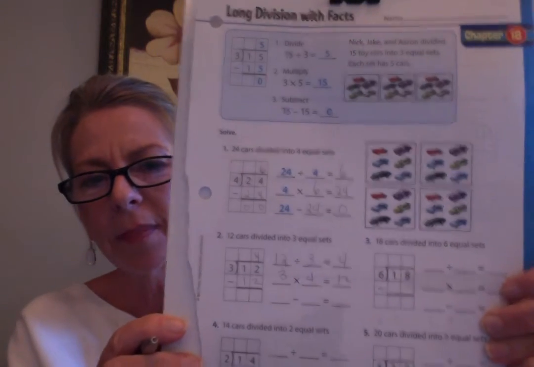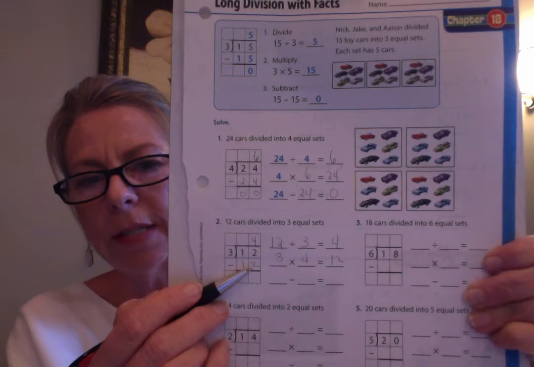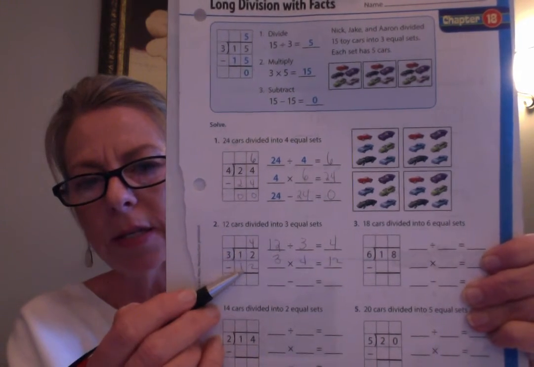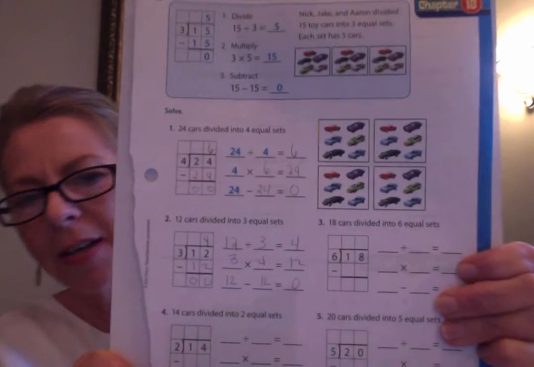Okay, and now the third step is sister subtracts. So she does 12 minus 12. Oh, how difficult is that, right? 12 minus 12 equals 0. So now we can stop.